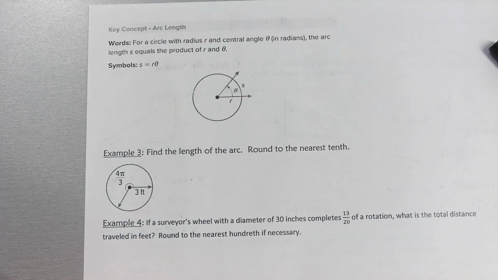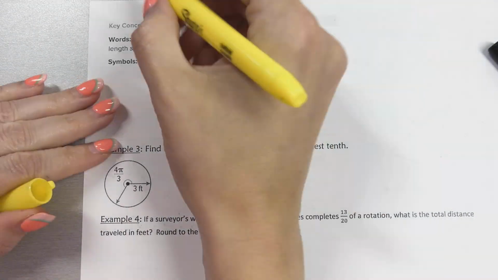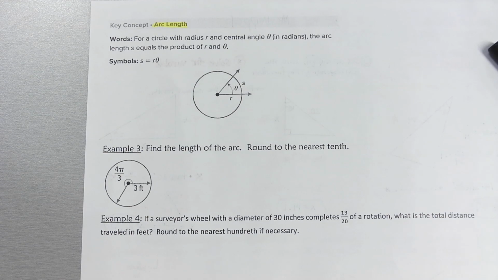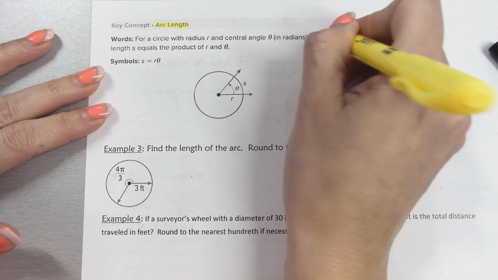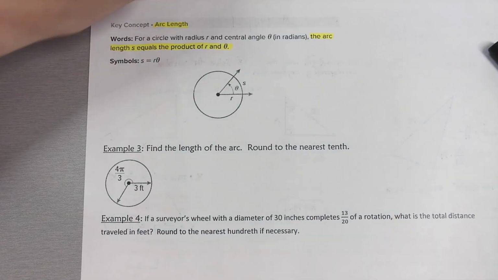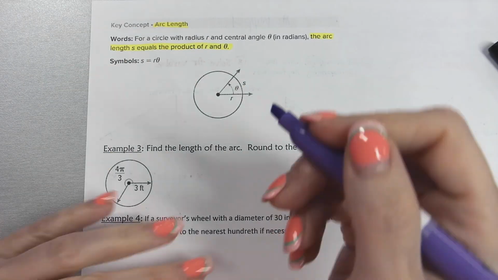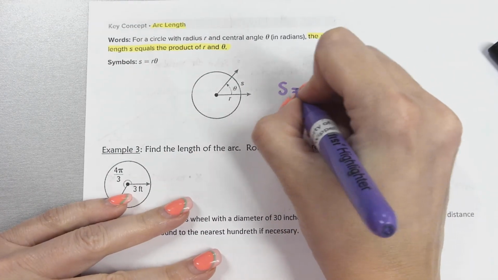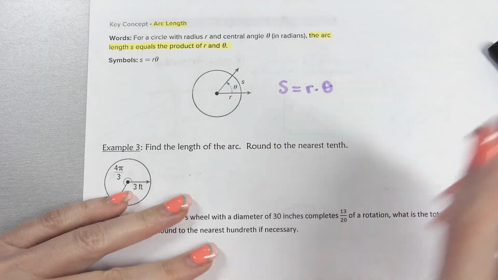So this key concept that we're going to talk about on the back is the arc length. If you have a circle with a radius of r and a central angle theta in radians, then the arc length s equals the product of r and theta. So the way that we write that is s equals r times theta.